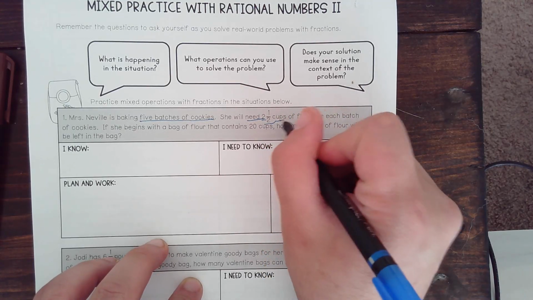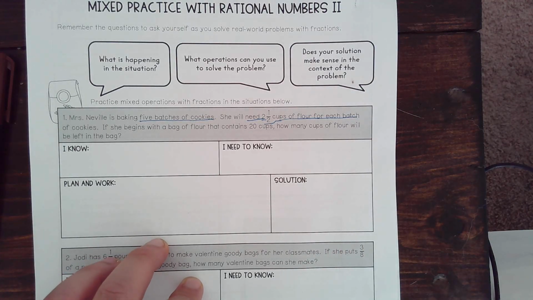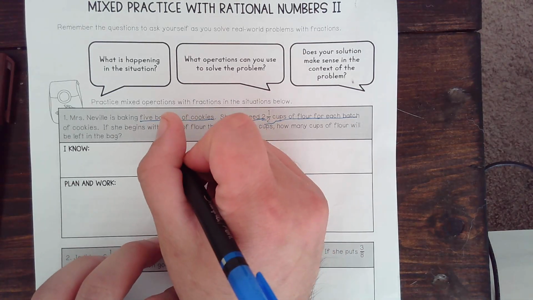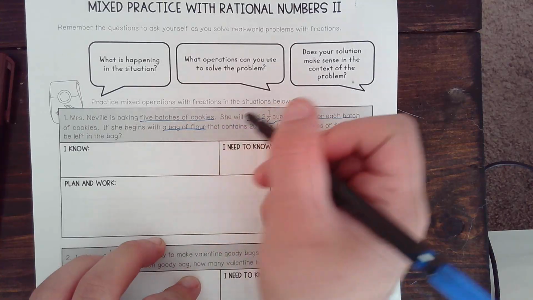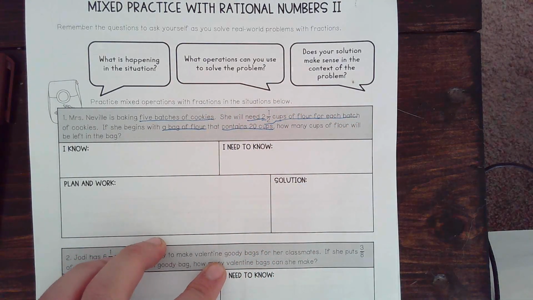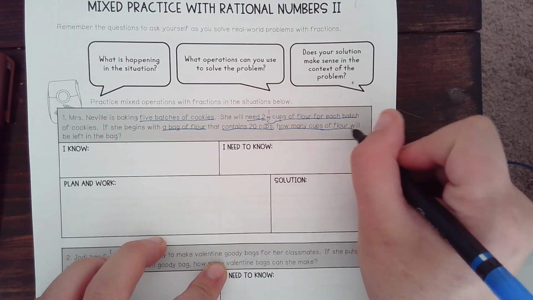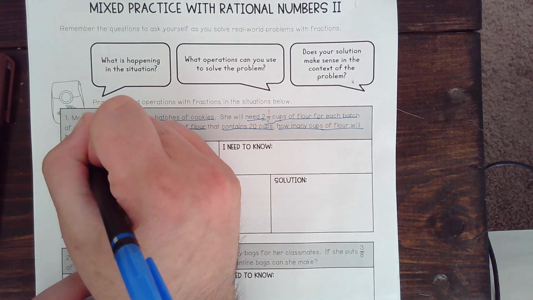If she begins with a bag of flour that contains 20 cups, so a bag of flour contains 20 cups. How many cups of flour will be left in the bag? So basically, how many cups of flour will be left?